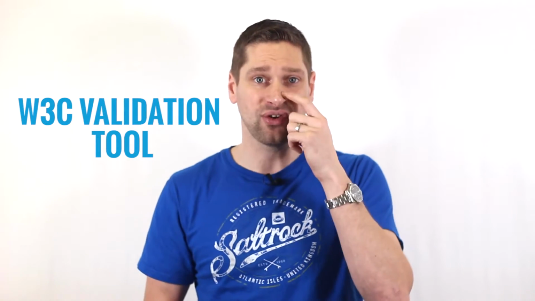There's another free tool from the World Wide Web Consortium, the W3C. They set the standards compliance, the standards of the website code, and they've got a free tool. If you just Google the W3C validation tool, plug in your website address, and it'll tell you whether the code for your web page meets the W3C compliance.